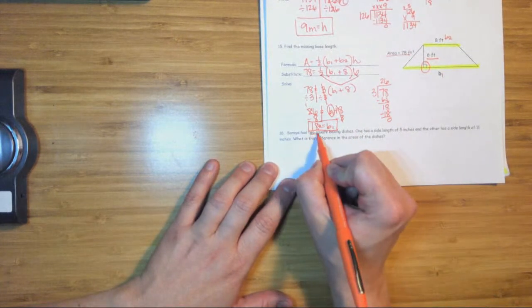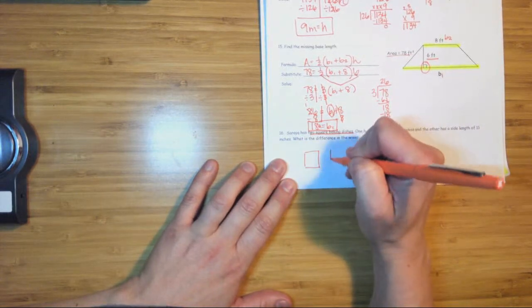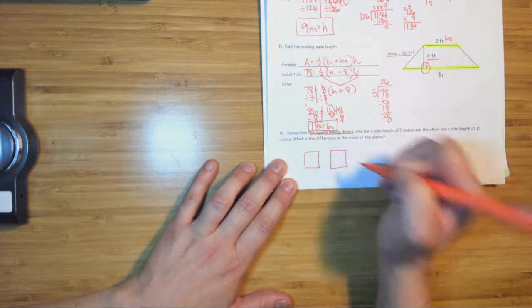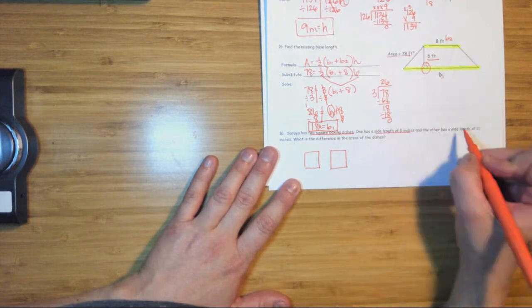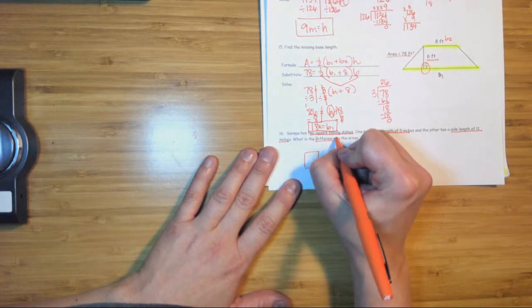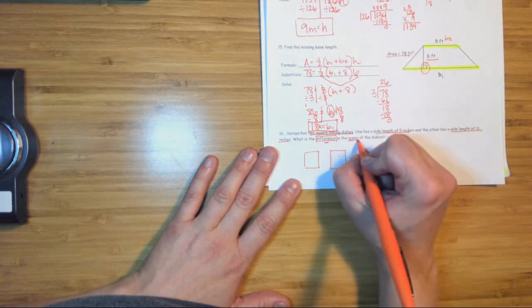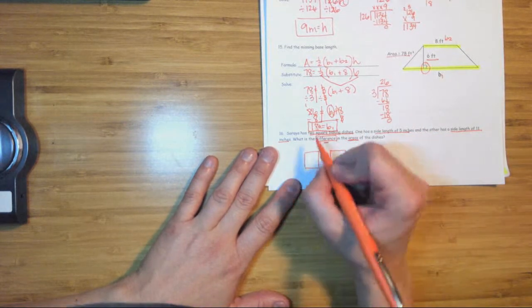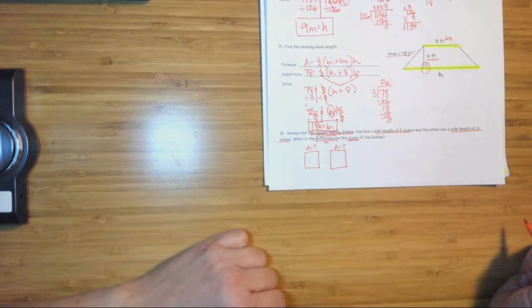Soraya has 2 square baking dishes. So I'm going to draw my square baking dishes. One has a side length of 5 inches, and the other has a side length of 11 inches. What is the difference? I know difference means to subtract in math, of the areas. So I have to find the area of both of these. What's the area of these?